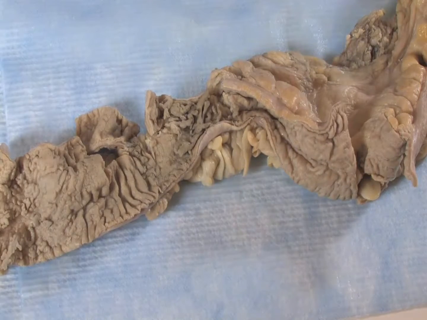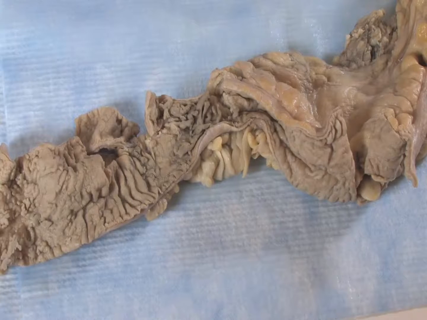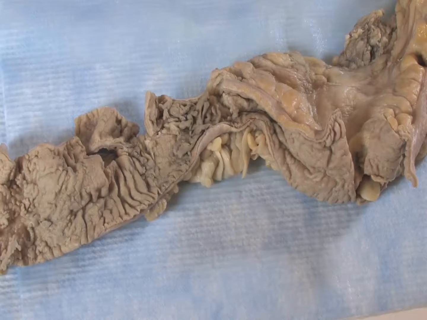The patchy distribution results in a coarsely textured cobblestone appearance of the mucosa, with the affected mucosa depressed below the surface of the normal tissue.